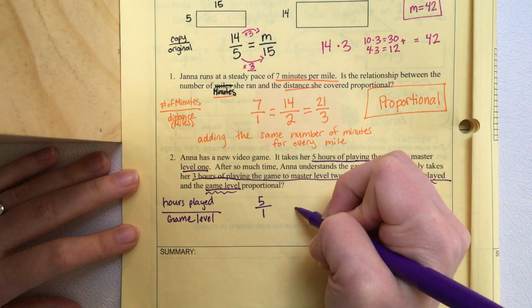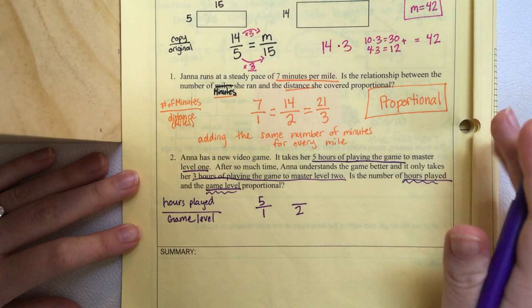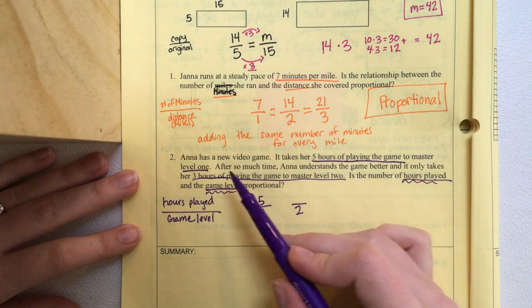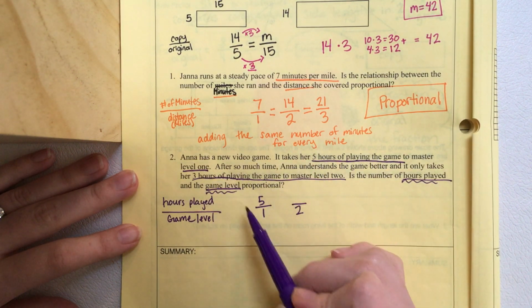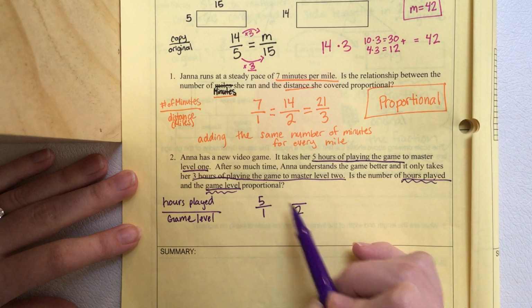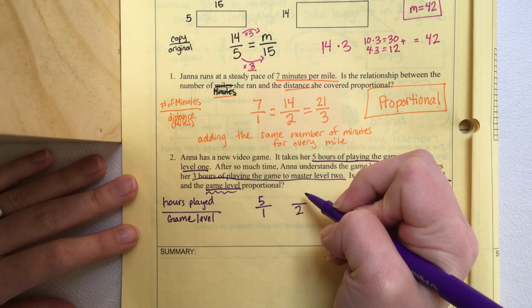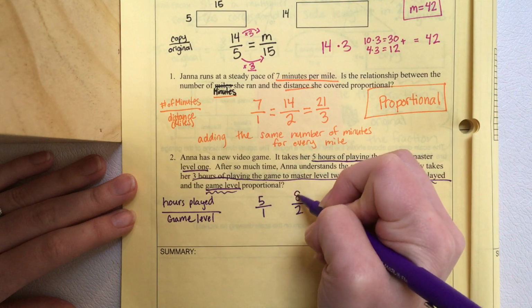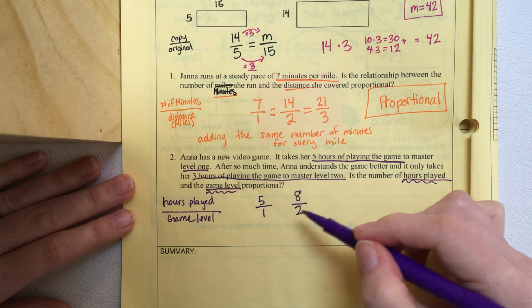So at the end of level 2, how many hours had she played for the whole time? 5 plus 3, right? We're talking about 5 hours played for the first level, and then to get to the end of the second level, she played 3 more hours. So how many hours is that total? Yeah, 8 hours. So she's played for 8 hours total to get through level 2.